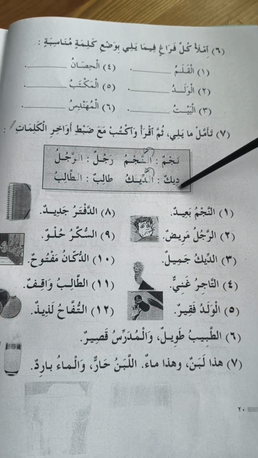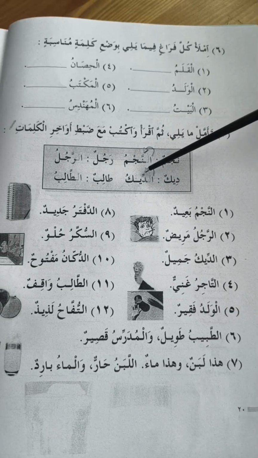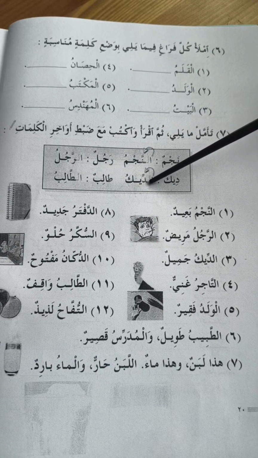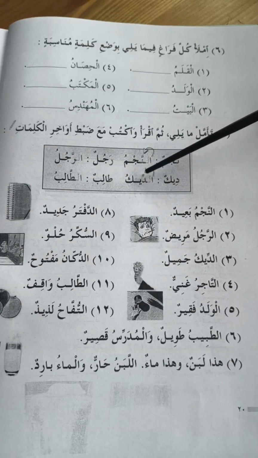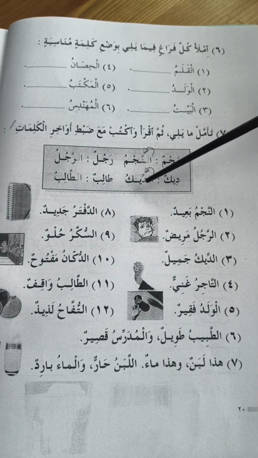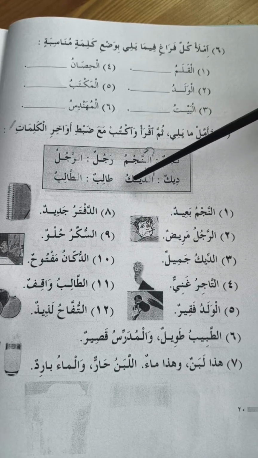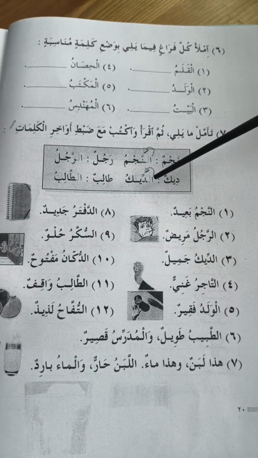Same here. Dikun is a rooster. So to make the rooster, we put alif lam, but the lam is silent. The a connects to dal right away with shadda. Addiku, the rooster. Dikun, a rooster.